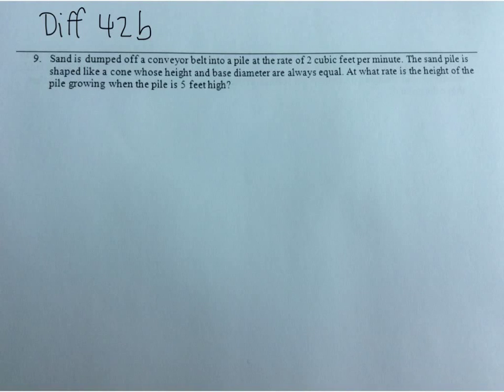Okay, this is differentiation packet 42B, number 9. It's again a related rates question, and we're looking at sand creating a sand pile, and that sand pile is shaped like a cone, and we know the height and base diameter are always equal. So first off, we want to start with a diagram. So here's my sand pile.